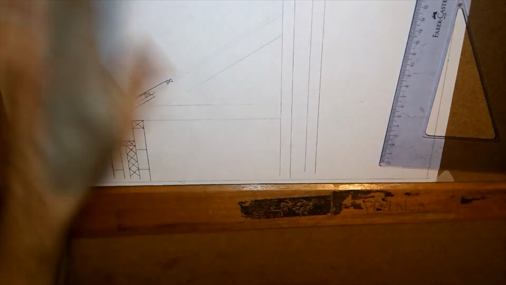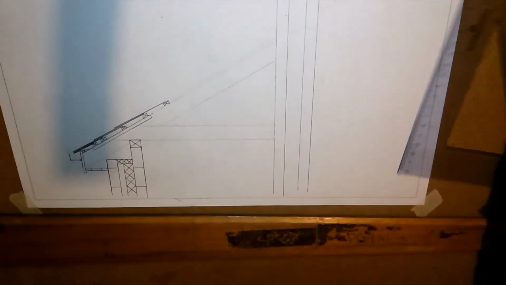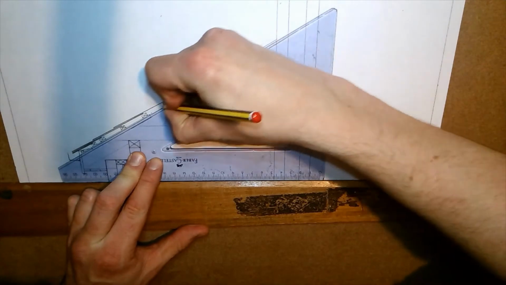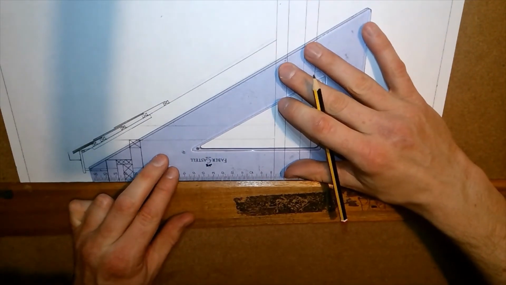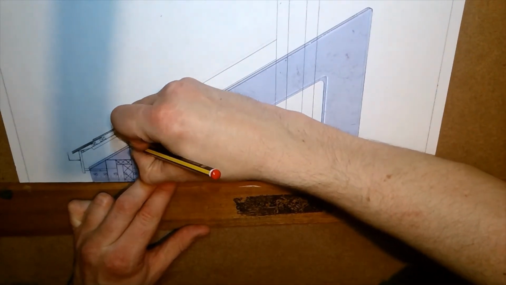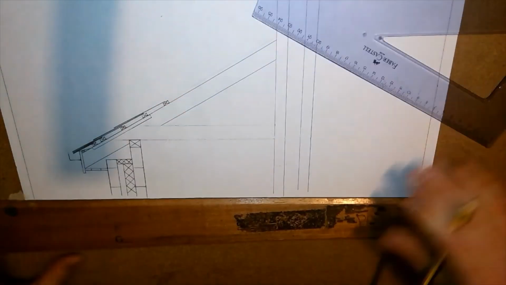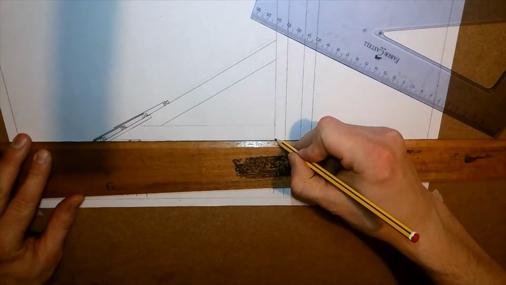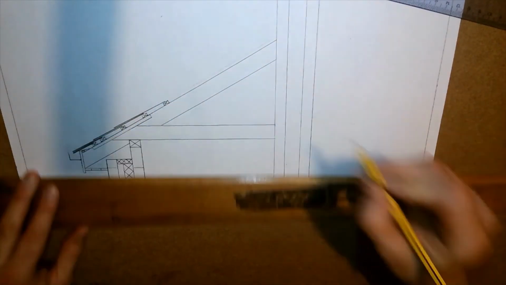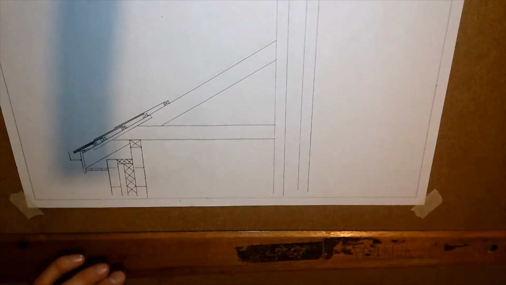That was done lightly. And now I also can see how far up my rafter is going. So if you want, you can do all the heavy work on your rafter as well, and joist. Okay. As I said, insulation I'll add afterwards.